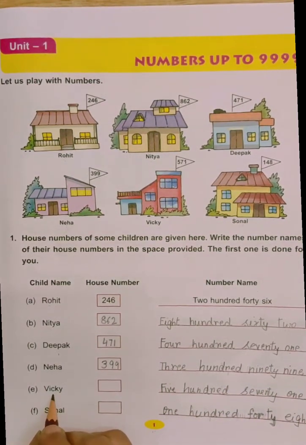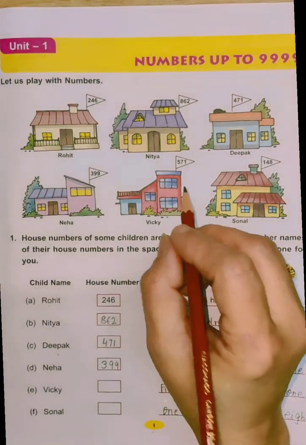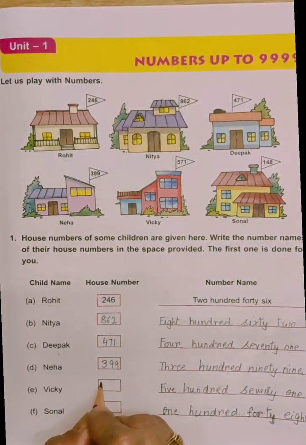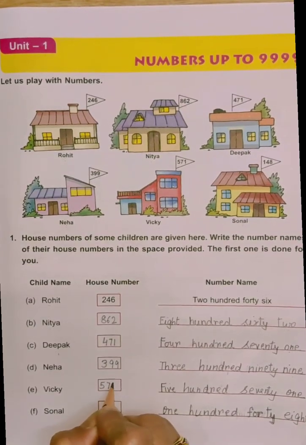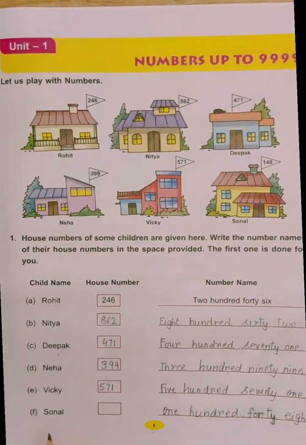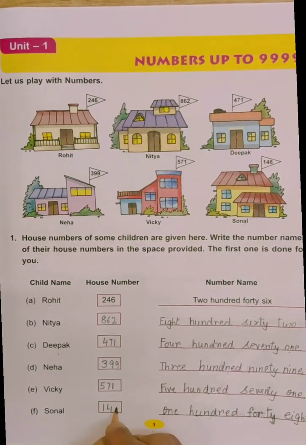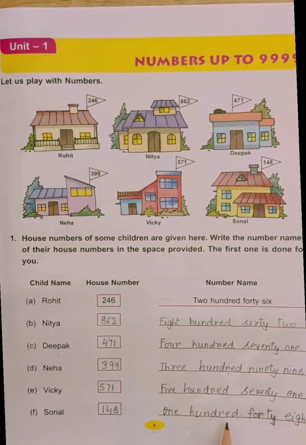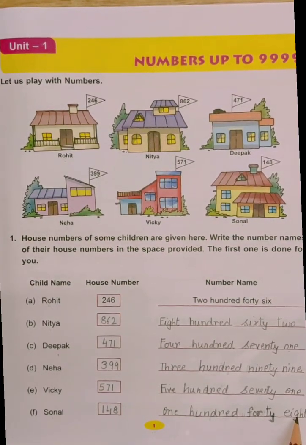Vicky. What is Vicky's house number? His house number is 571. So let's write here 571 and the number name here. Sonal's house number is 148 and then we write the number name. Now let's go to page number 2.